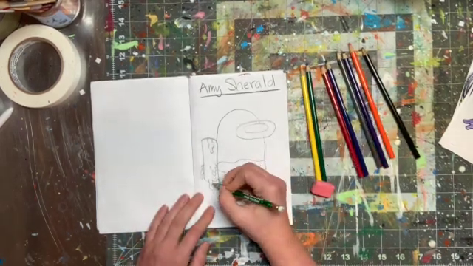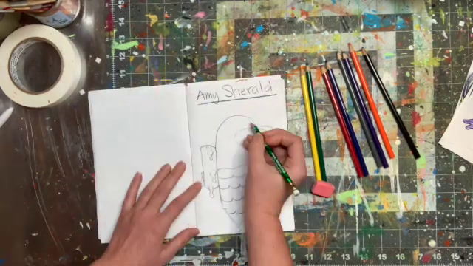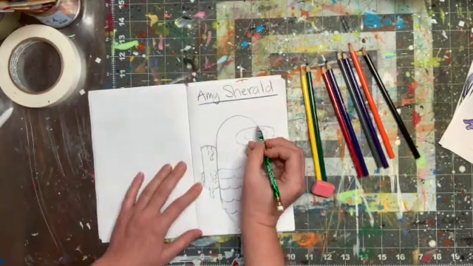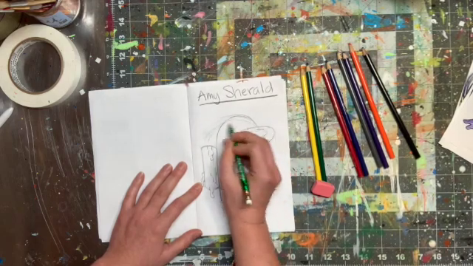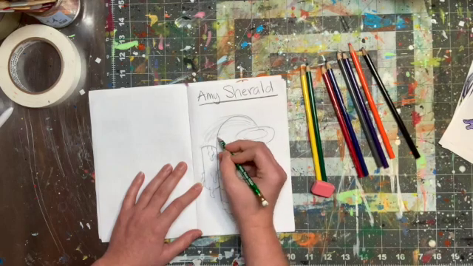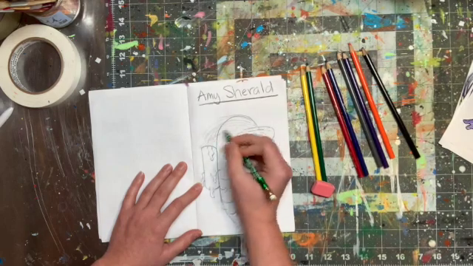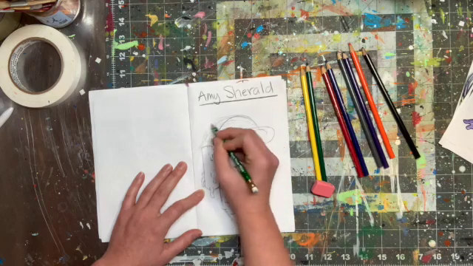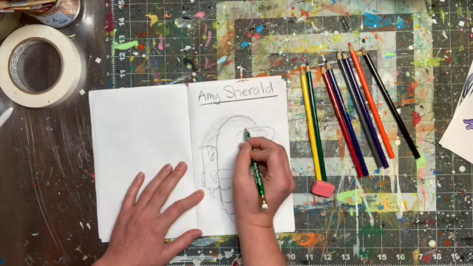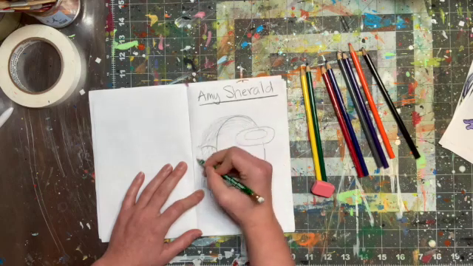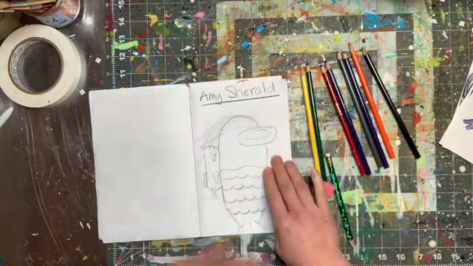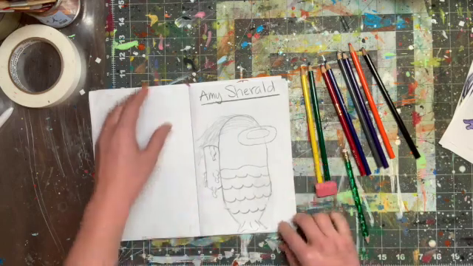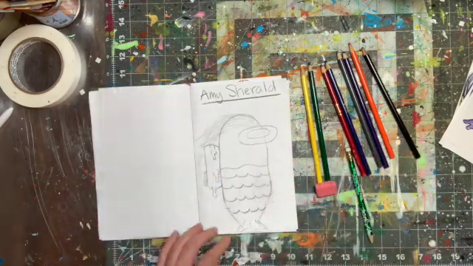And then I'm going to draw some hair for my mermaid. So it's going to be very wispy. So I'm just going to draw just a few hairs coming off of my Among Us head. Here we go. Awesome.